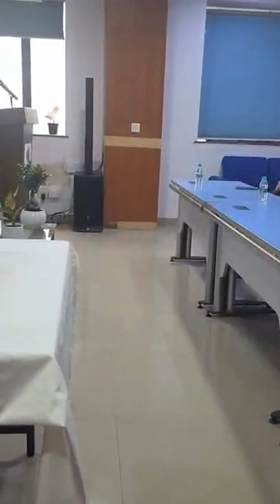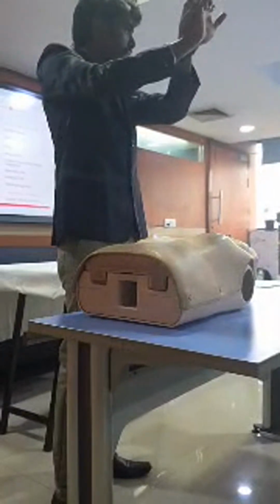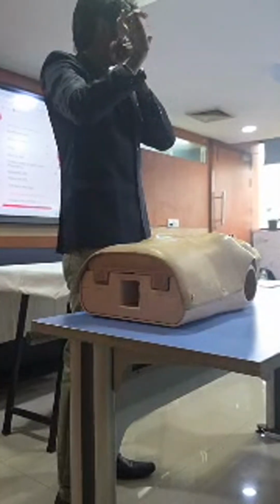This is too high actually. What you have to do is take your one hand like this. Can we use this, sir? Take your one hand, one palm, and stretch it straight. Second palm, lock it. So you are going to give CPR with your palm area, not with your fingers.